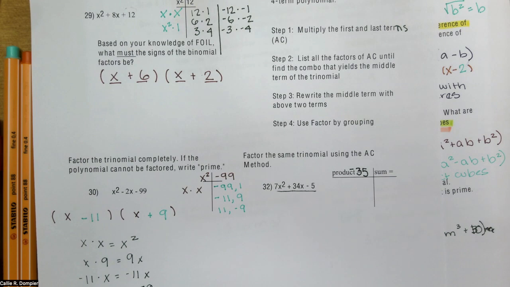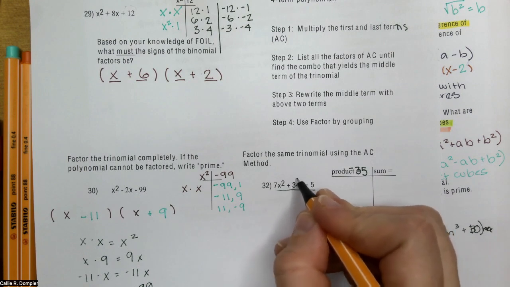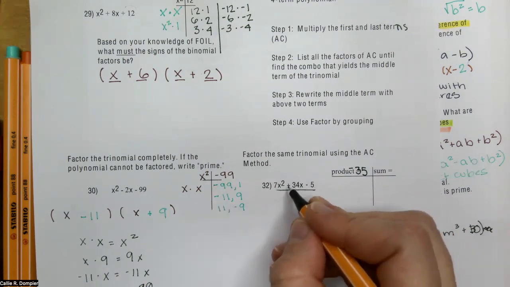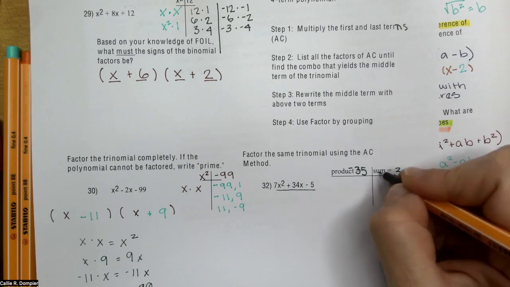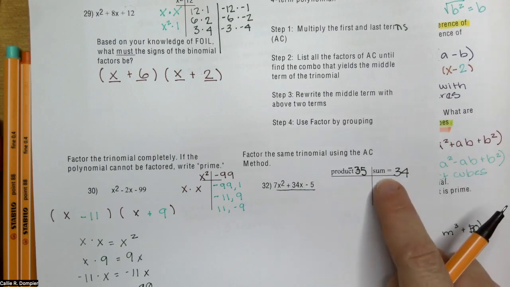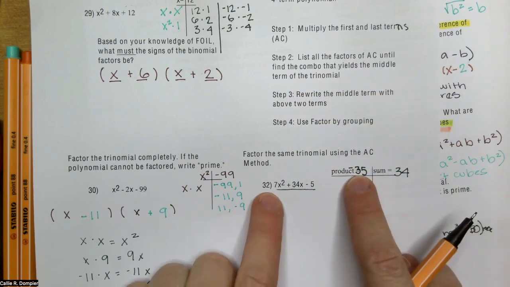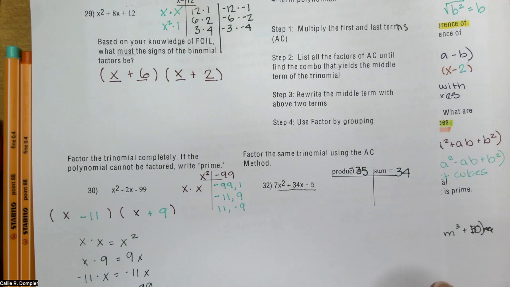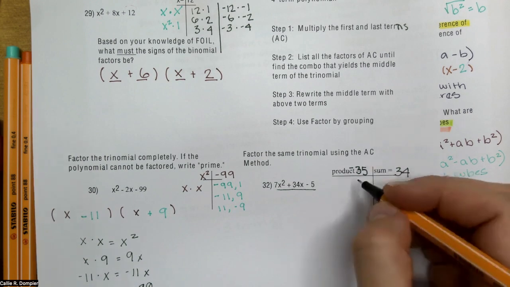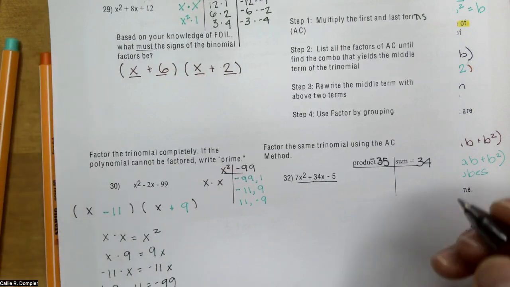List all the factors of AC until you find the combo that yields the middle term of the trinomial. So the middle term of the trinomial is the b, right? 34x is our b. I'm going to put it right here. Sum means we need it to add. So we want it to multiply to negative 35 and we want it to add to 34. Good? All right, so let's list all of the factor pairs of negative 35.